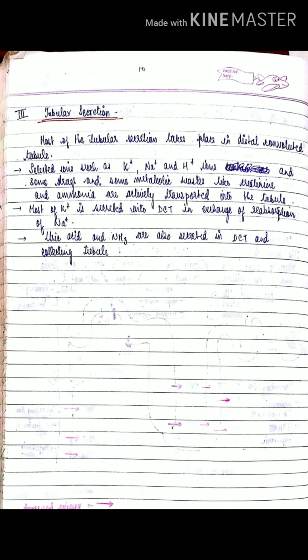Most of the potassium is secreted into the DCT in exchange for reabsorption of sodium, and uric acid and ammonia are also secreted in the distal convoluted tubule and collecting tubule.